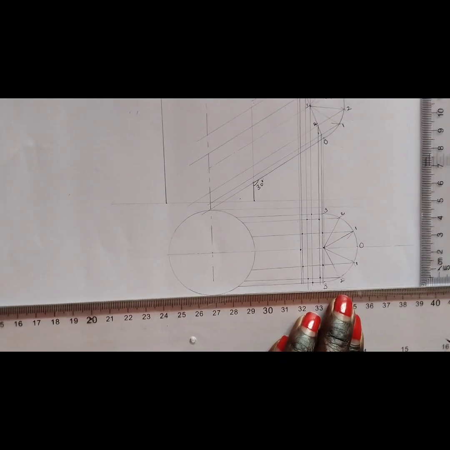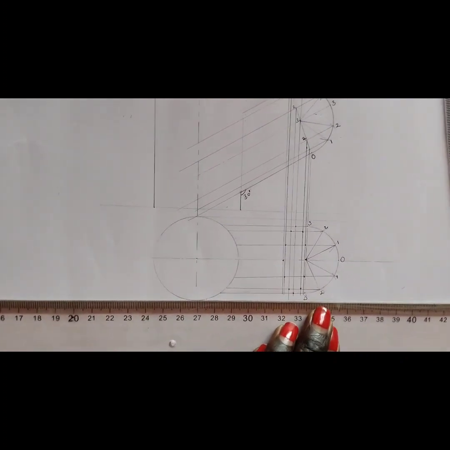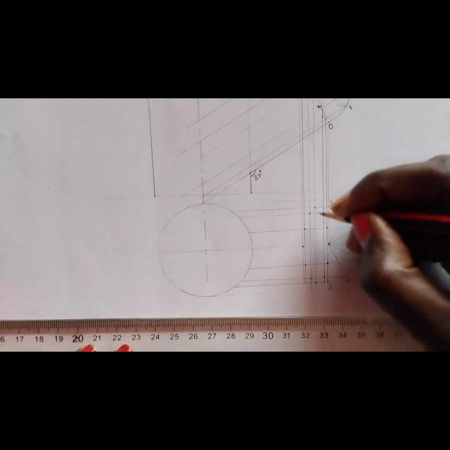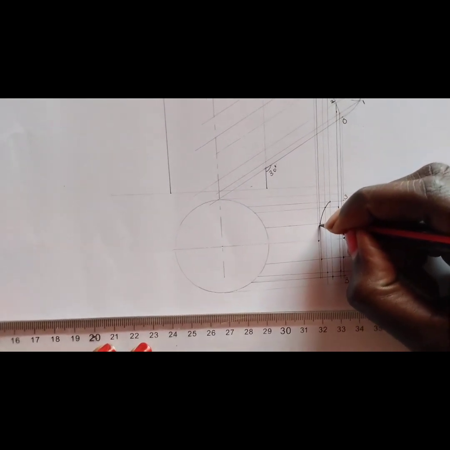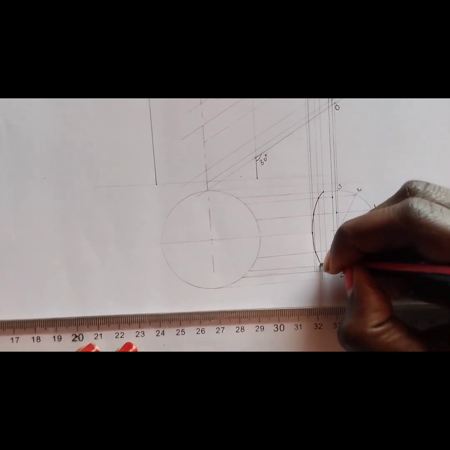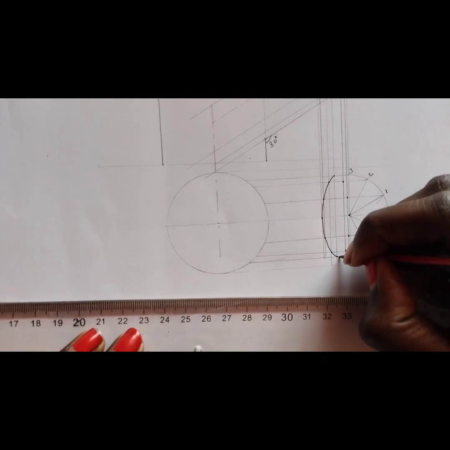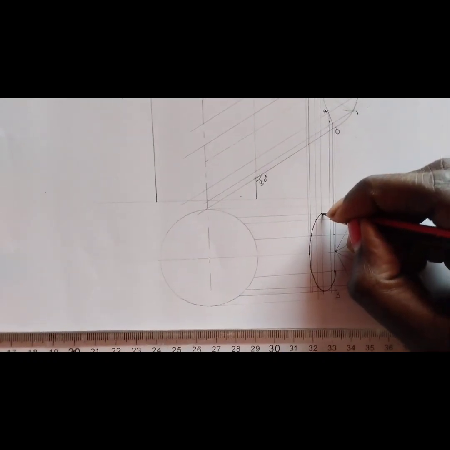So we already have all the points. So we join it using our HB freehand. We have these points. So we're going to join our points. Make sure you are accurate when joining your points, so that we can complete our plan.